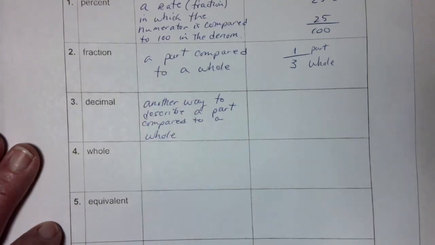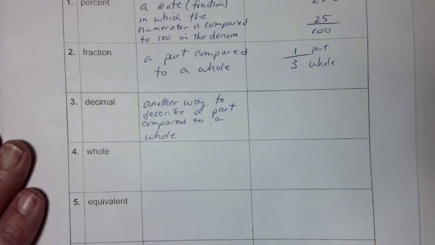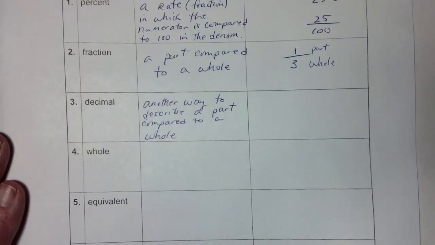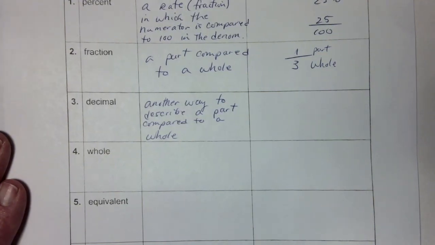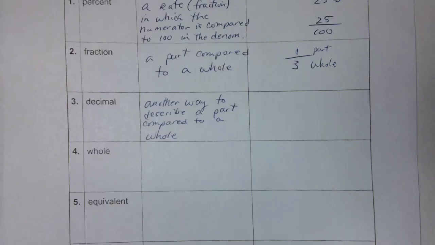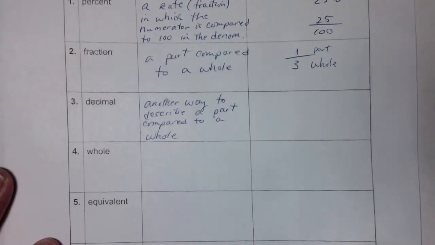Remember yesterday when we talked about fractions, decimals, percent? We had the 3 columns. If I give you a fraction, you ought to be able to give me the decimal version and the percent version. If I give you the percent version, you ought to be able to give me the fraction and the decimal. Let's do an example here.